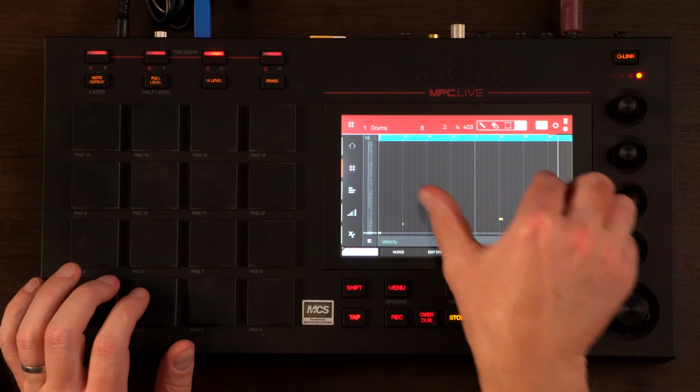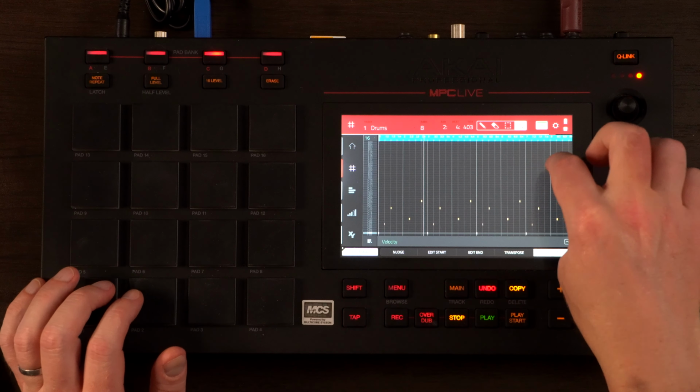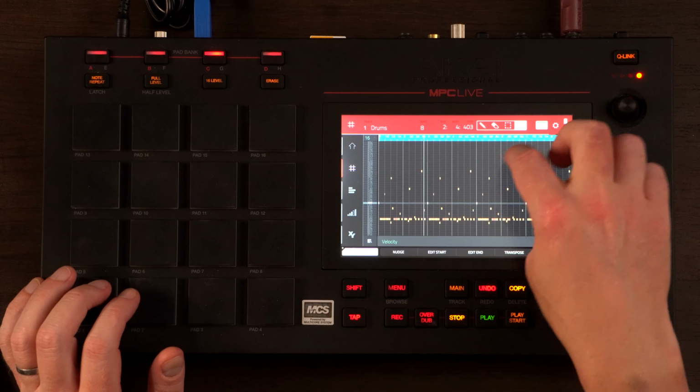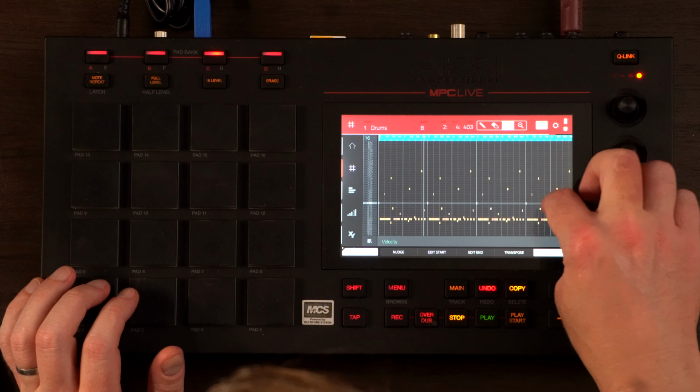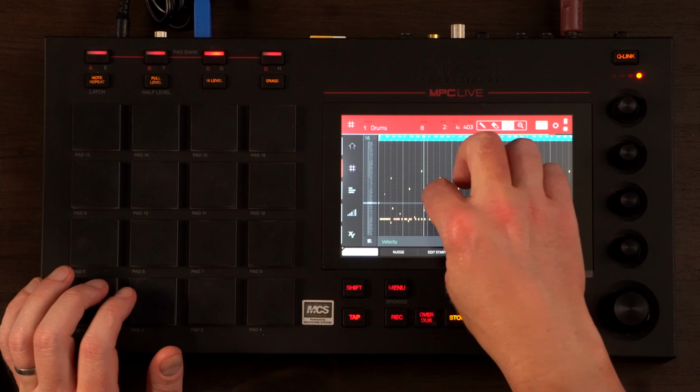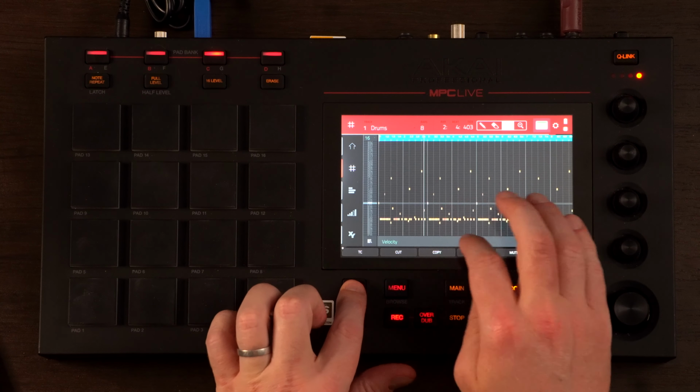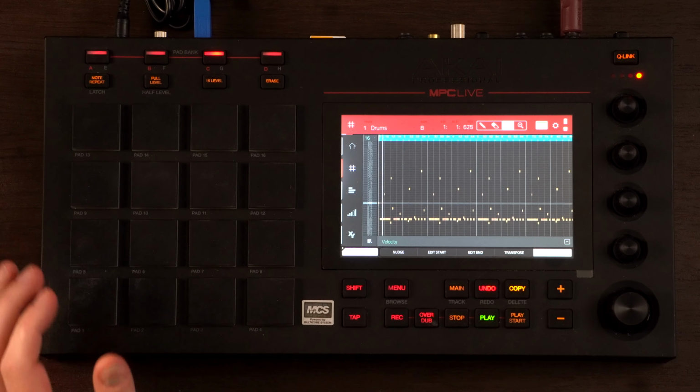That's the one. So we're gonna zoom this in, and then we're gonna get rid of all of these, cut them.